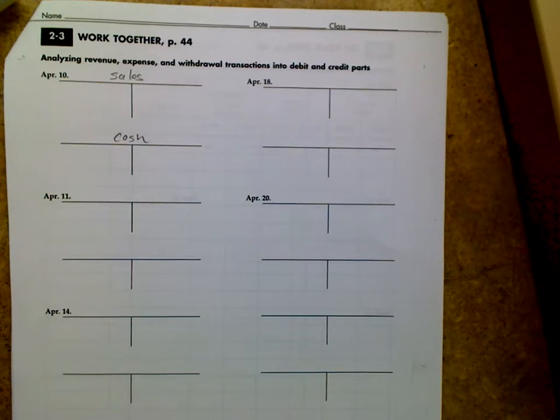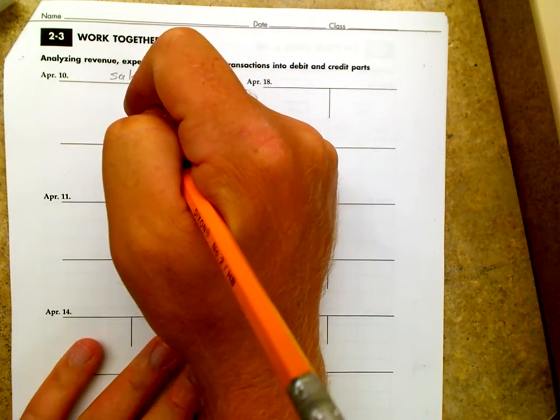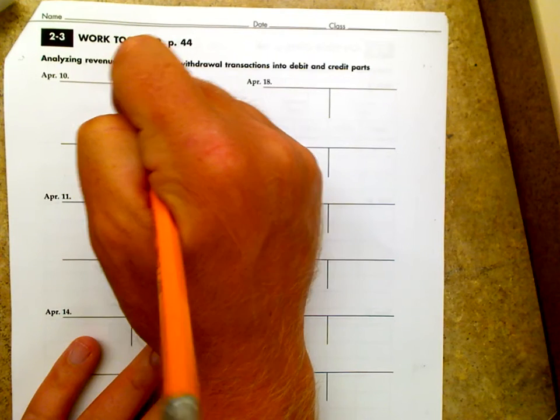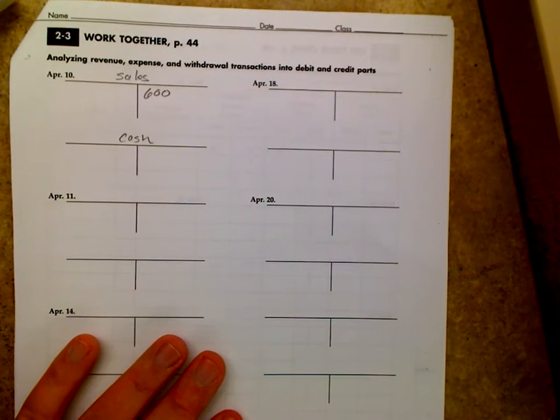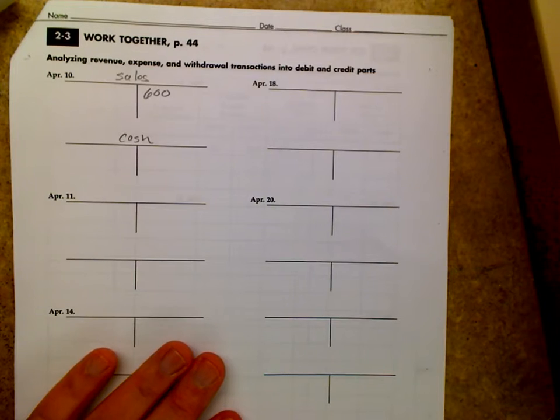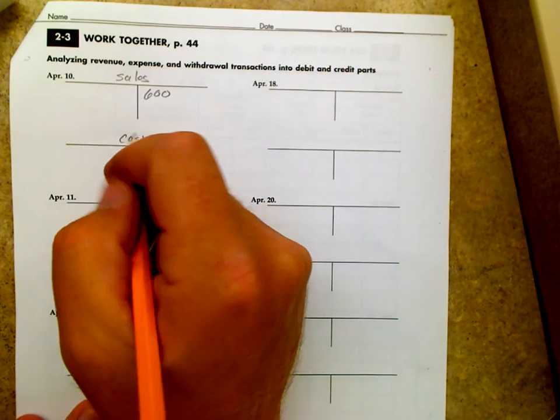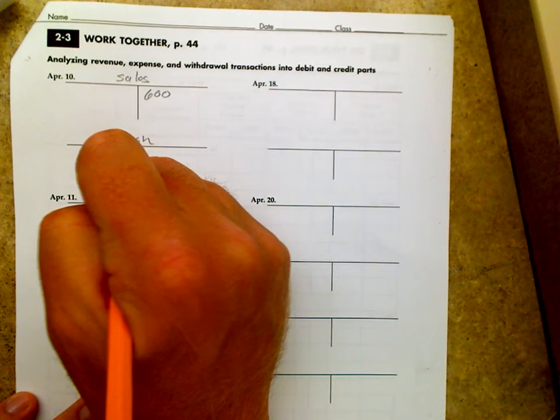So a helping account would increase owner's equity. What side does owner's equity increase? Credit side. So our sales, $600. Cash increasing or decreasing? Increasing. Cash increases on the debit side.